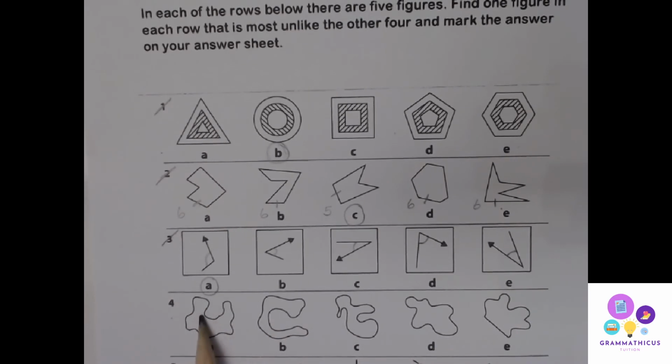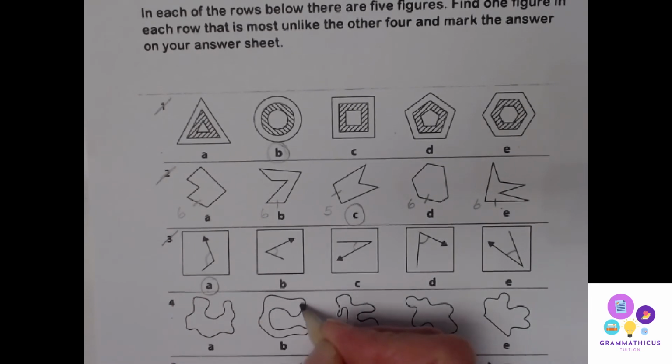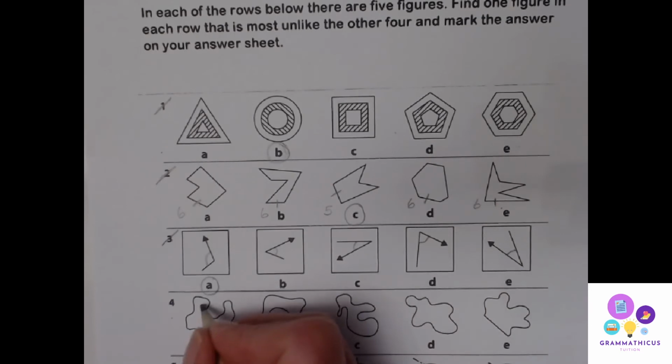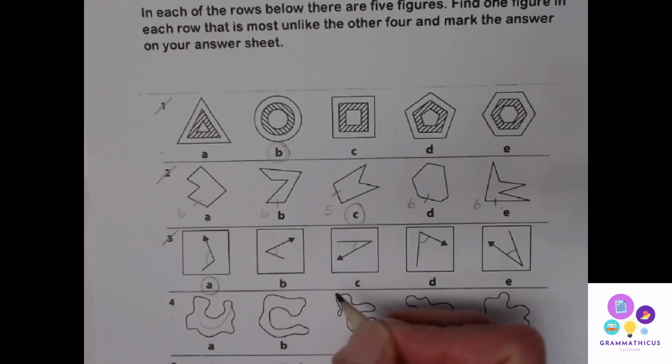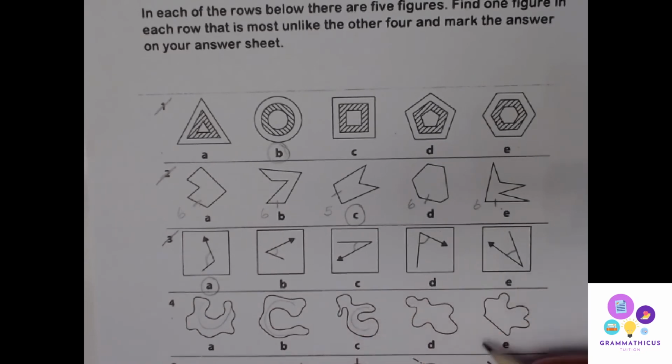I might consider how many curvy bits that stick out I've got, but I can see that they're all making very different shapes. I've almost got a C shape here, and here, and a little bit of a C shape here, but I certainly haven't got it here, and I certainly haven't got it here.